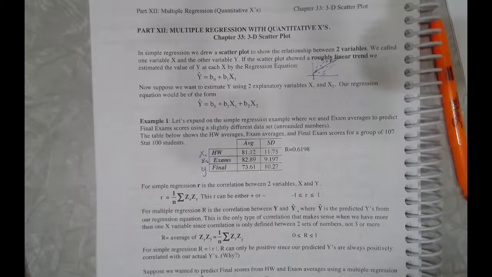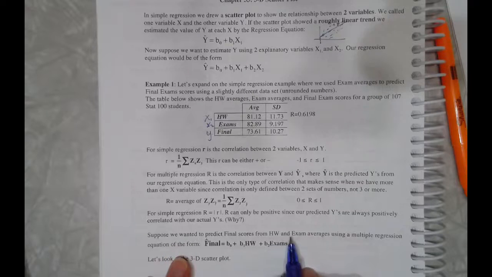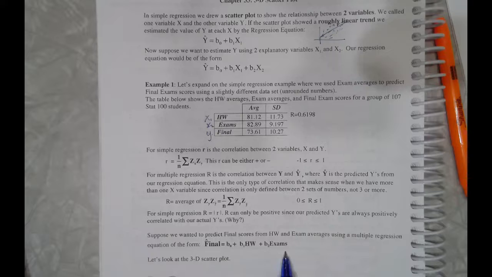Okay, so what would it look like? Suppose we wanted to predict the final scores from homework and exam averages using an equation of this form. So let's look at the 3D scatter plot and see what it looks like on the next page. So here's what it looks like.